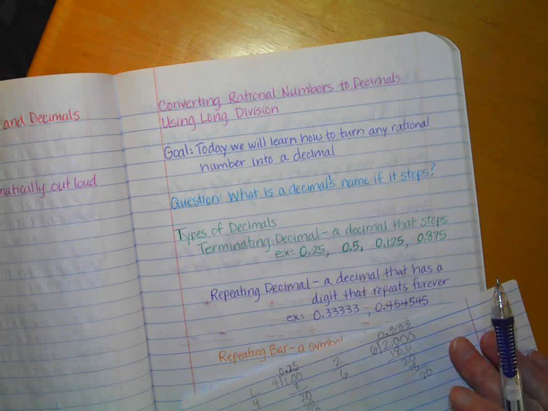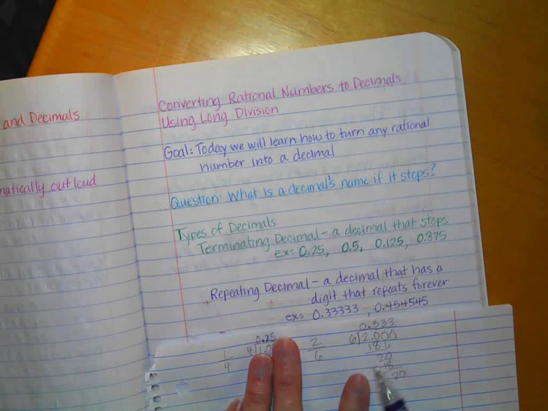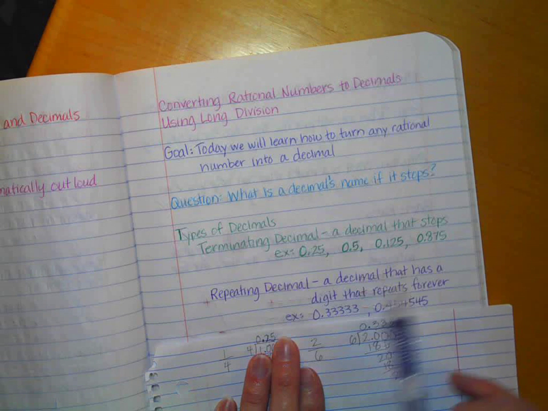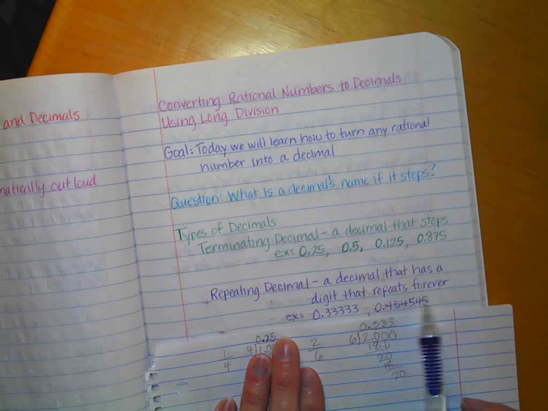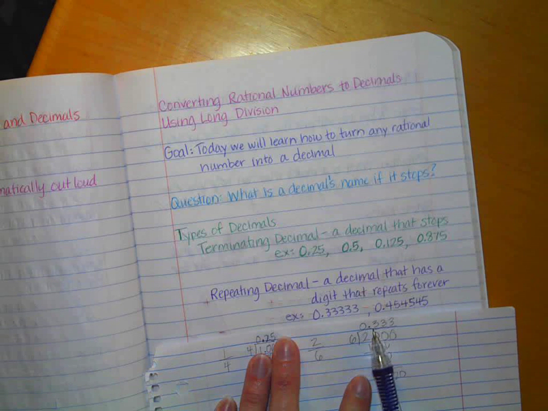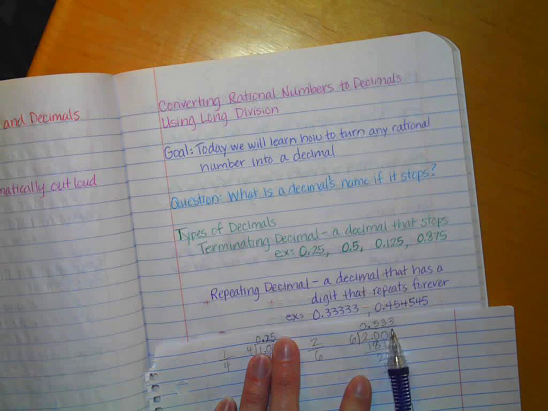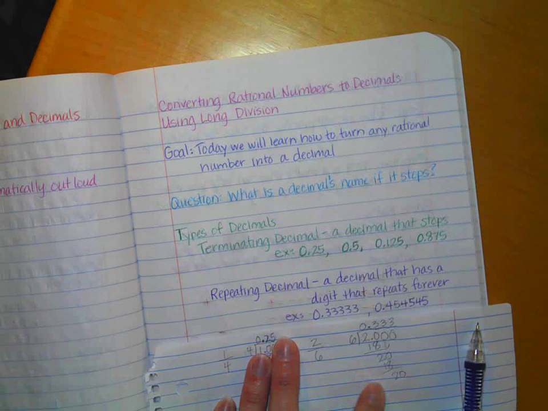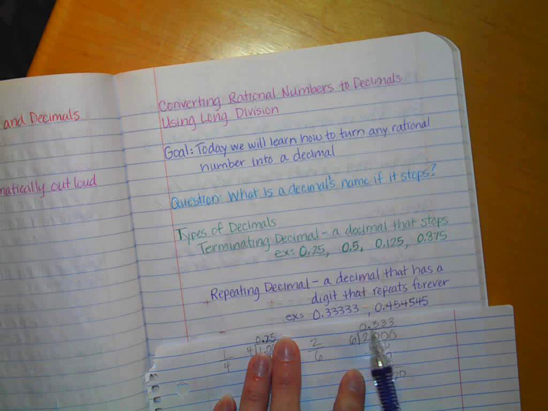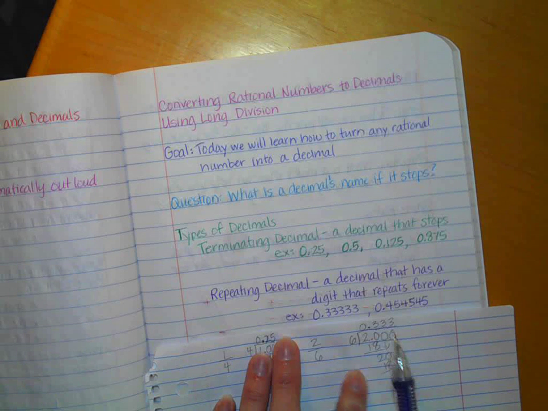Okay. A repeating decimal is exactly the one that I made the mistake of showing you first, and a repeating decimal is a decimal that has a digit that repeats forever. So if we go back to 2/6, this decimal repeats forever. It has 3's, and it's going to go forever. It's never going to stop. So 2 divided by 6 is 0 and 33.